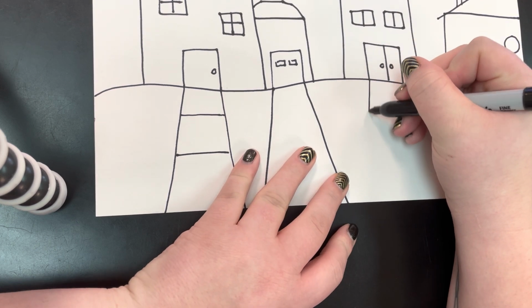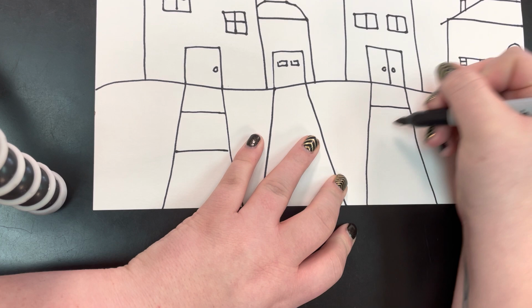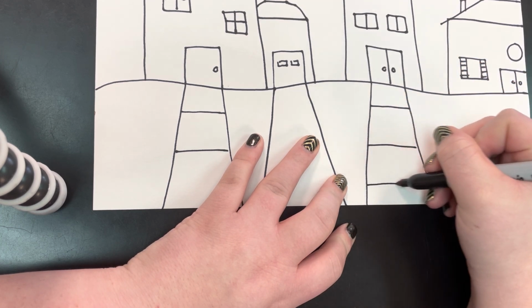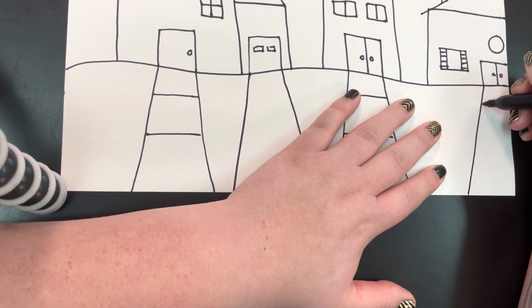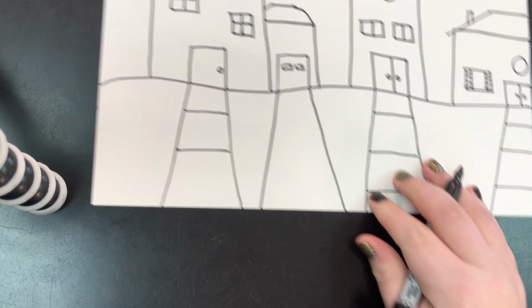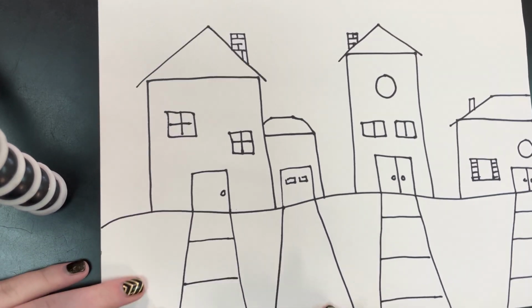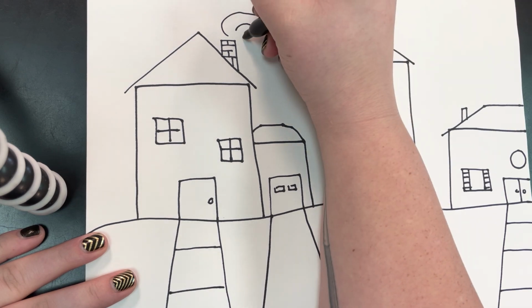Same thing over here. And I'm doing that diagonal again because when things get farther away from you in the picture, they tend to get smaller, just like they would in real life. Now you could go ahead, you could add some smoke to your chimney if you want to.